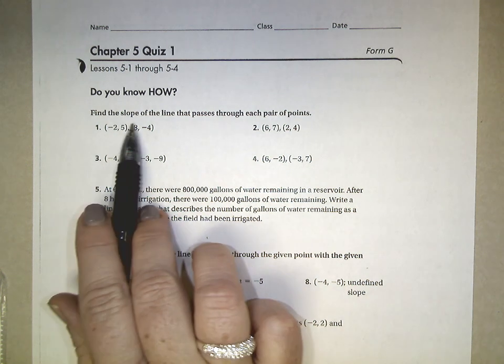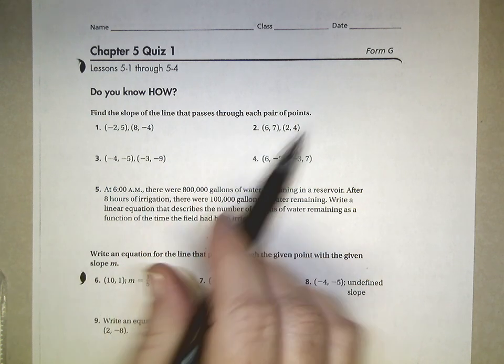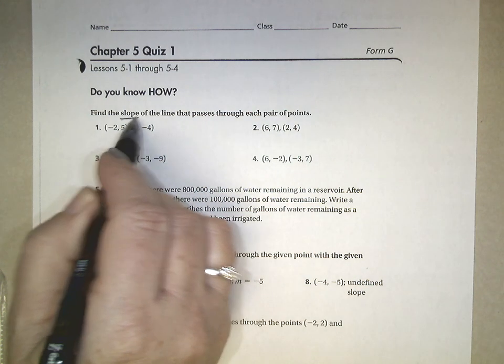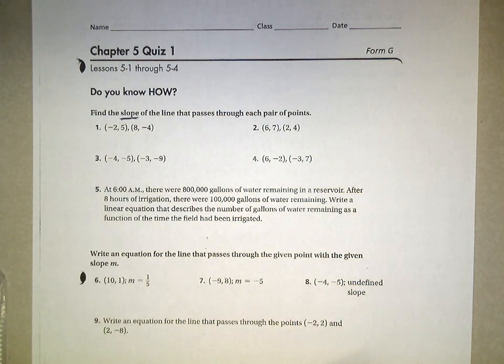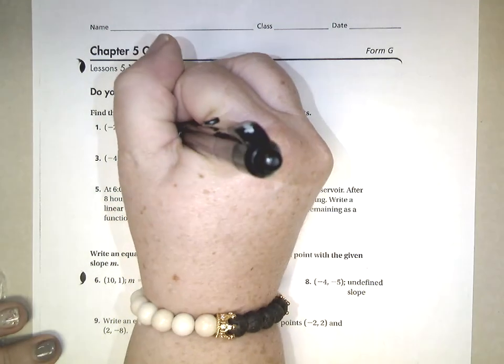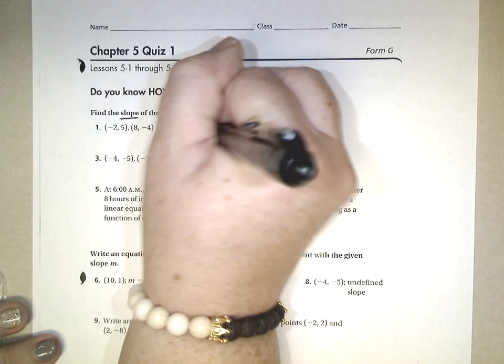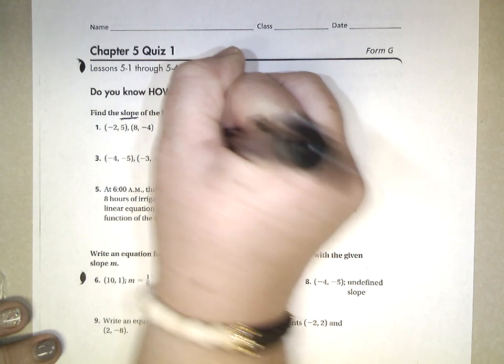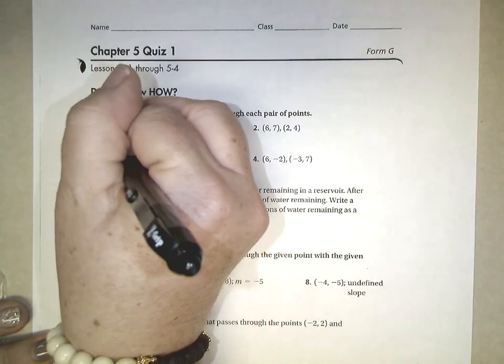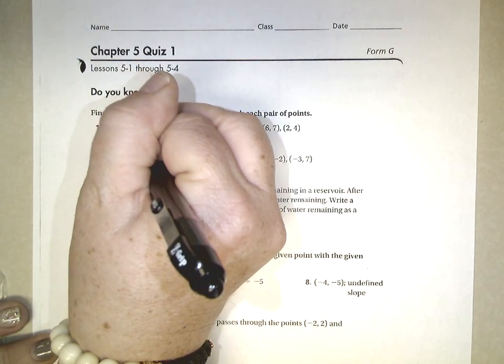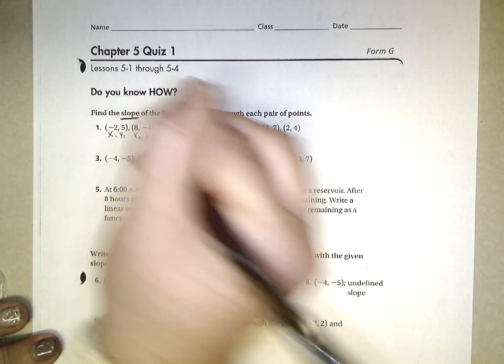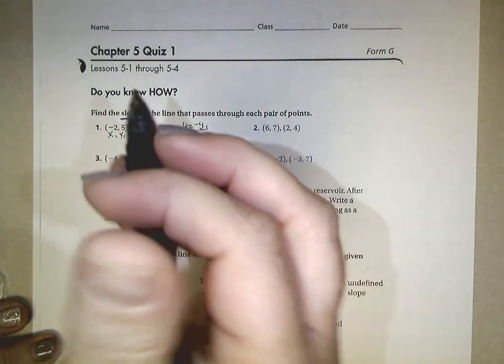So our first one says, find the slope of the line that passes through each pair of points. Remember, it's only asking for the slope. To do that, we would need to use m equals y2 minus y1 over x2 minus x1. I'm going to label my points. Then I'm going to plug them in.